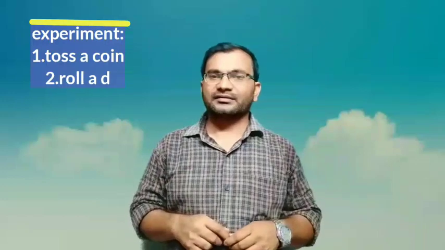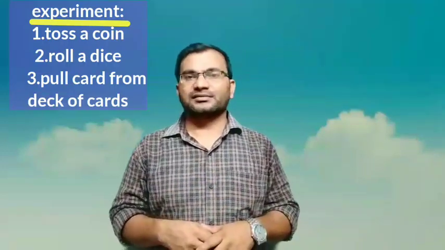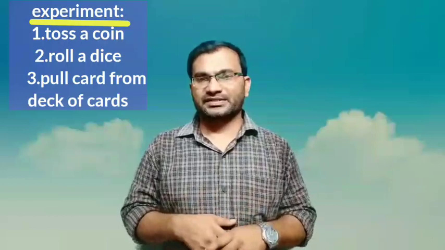Okay, once again, I would like to repeat the terms we discussed. Firstly, an experiment. That means tossing a coin, rolling a dice, pulling a card from a deck of cards, playing cards and games with numbers are experiments.